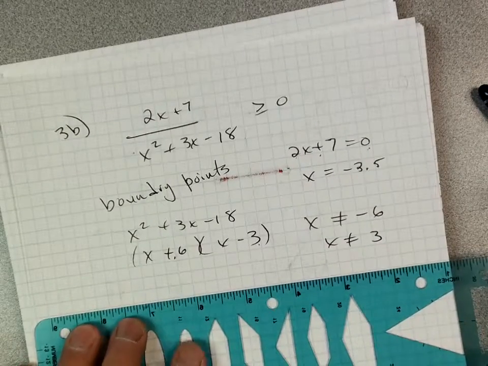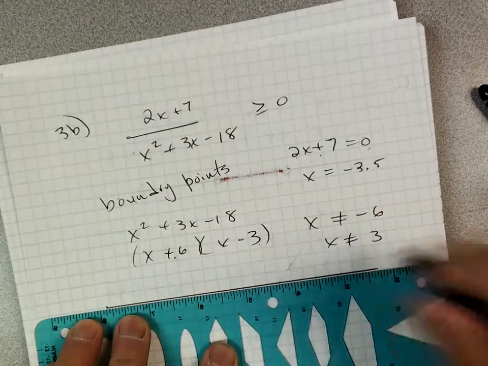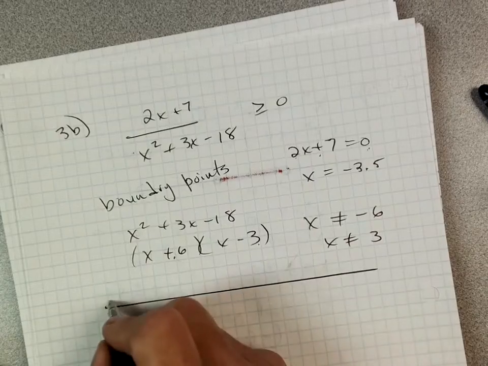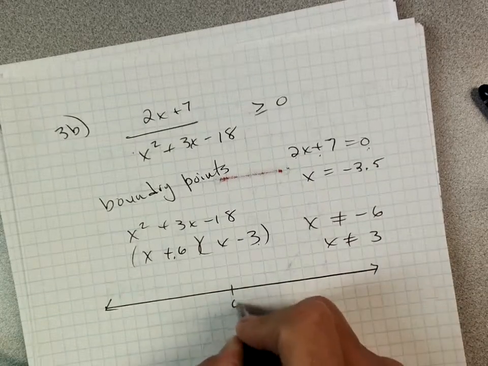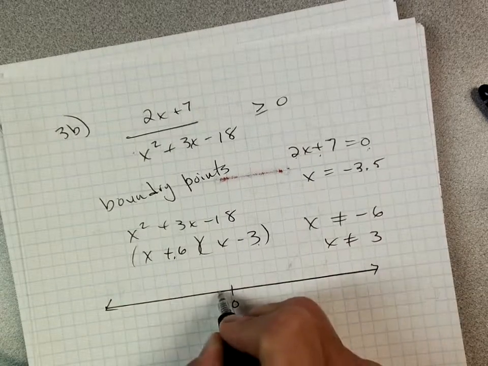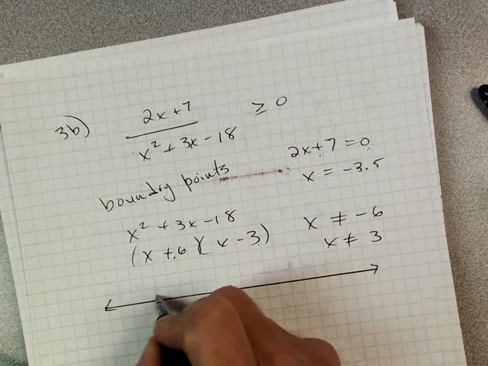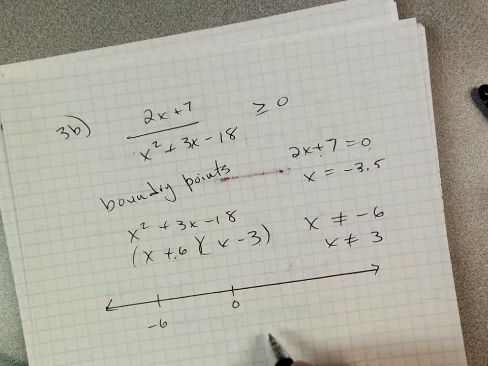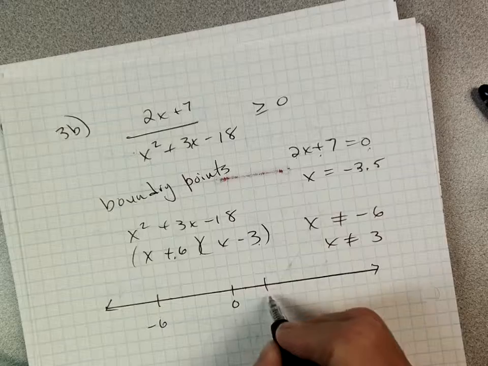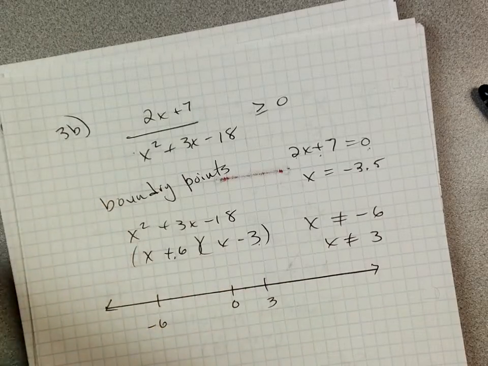So again, it's going to be on a number line, okay? So put 0 in here. I'm going to have a negative 6. 1, 2, 3, 4, 5, 6. There's my negative 6. 1, 2, 3. There's my 3. Now, here we're going to be a little bit careful.